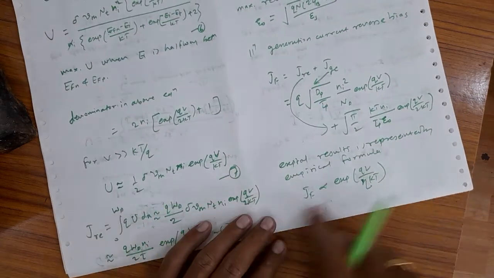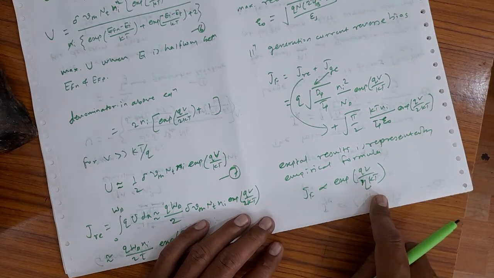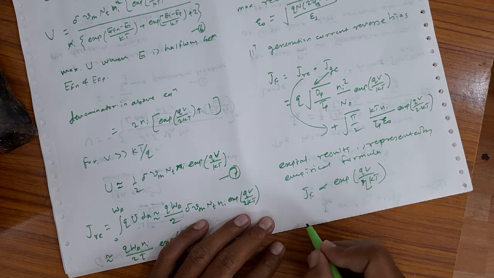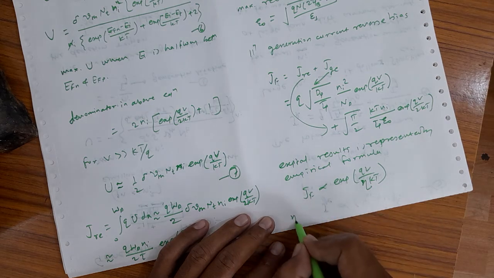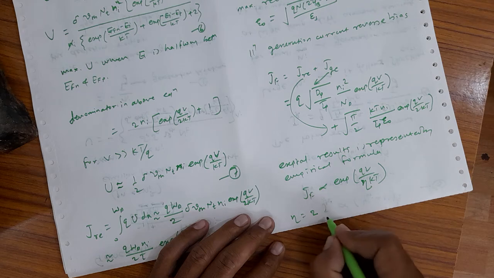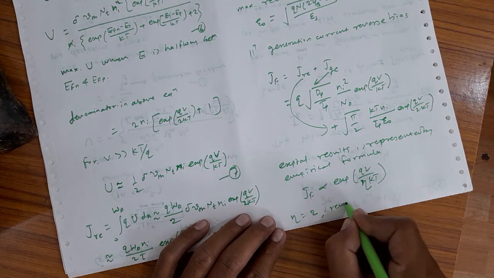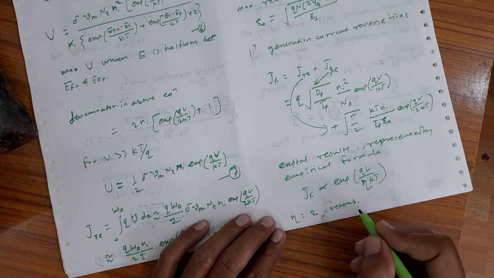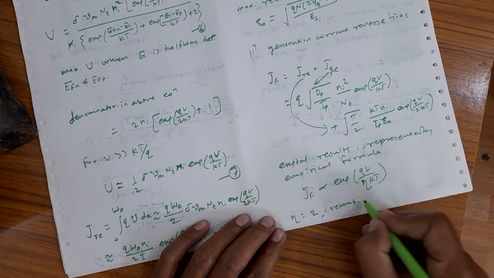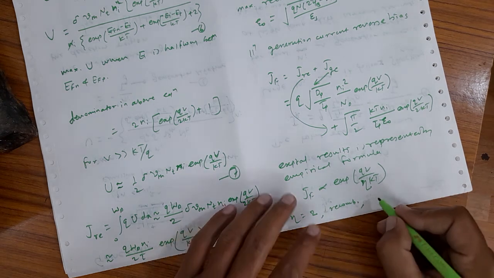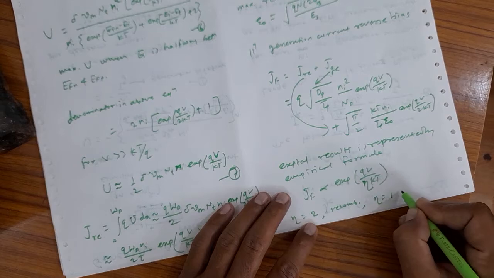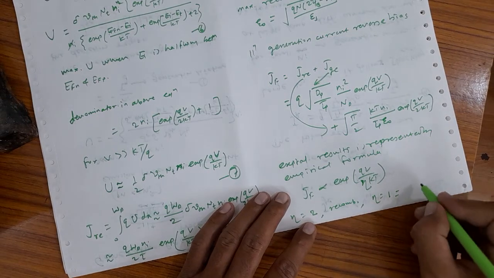If eta is equal to 2, the recombination current is dominant. If eta is equal to 1, we have the diffusion current.